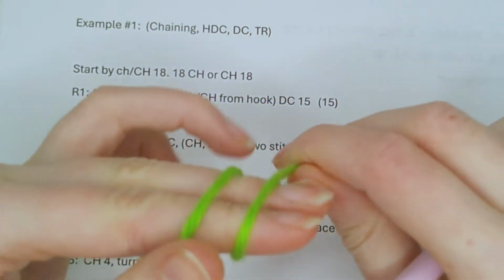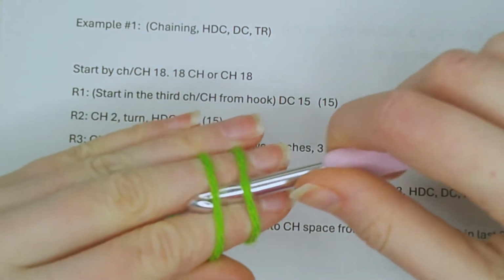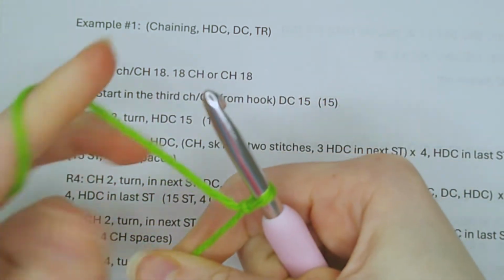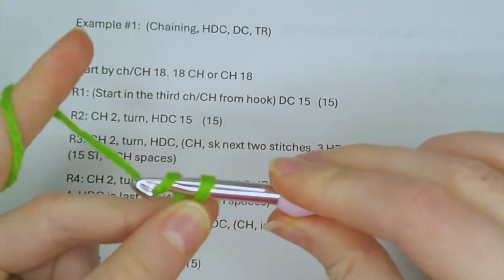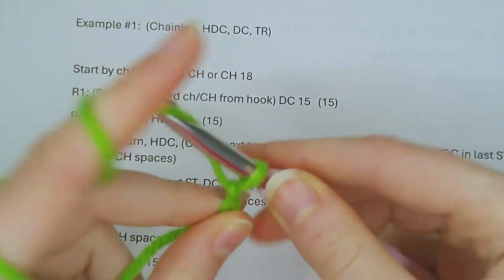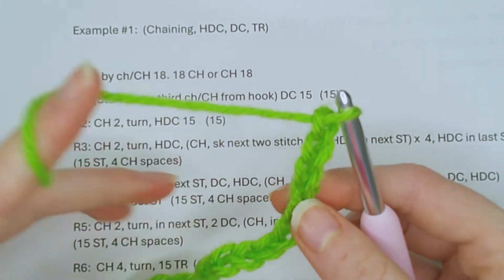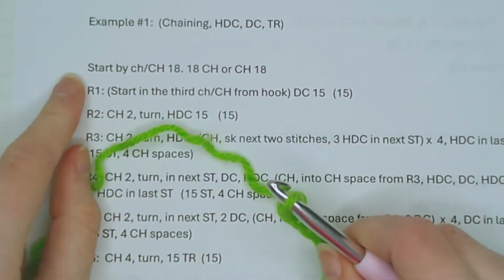You're going to start off with a slip knot since it says chain. I do have a video on how to do a slip knot, so be sure to watch that. It is in my series. So we're going to just chain 18. Chain 1, 2, 3, 4, 5. So we chained 18. And now it says R1.